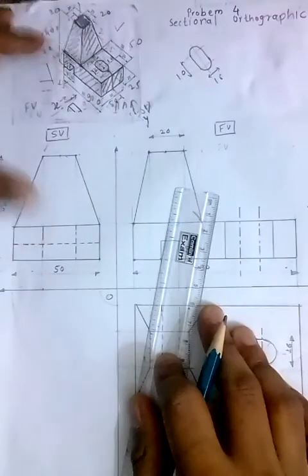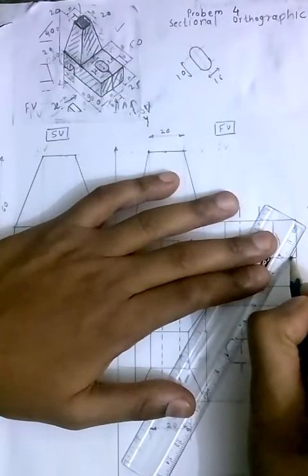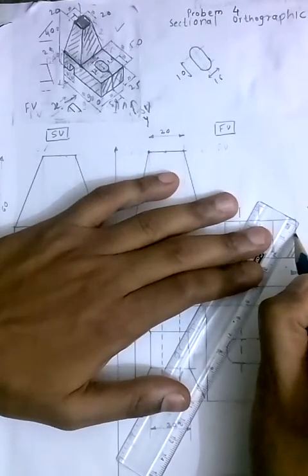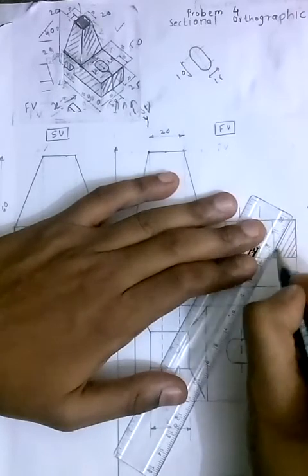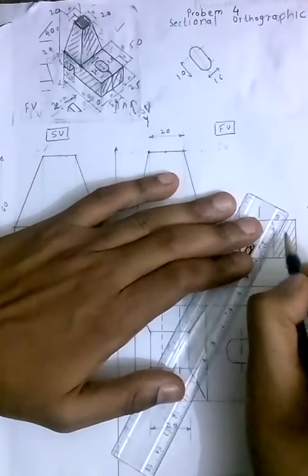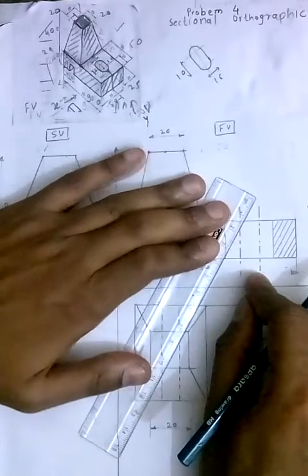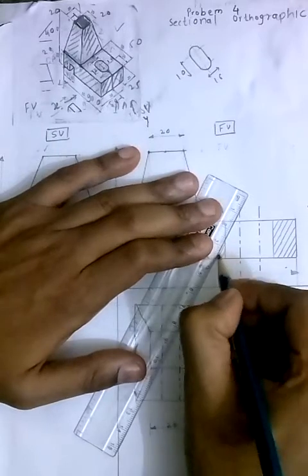The cut portion is shown by hatching lines at an angle of 45 degrees, and this part is not cut, that's why it becomes empty.